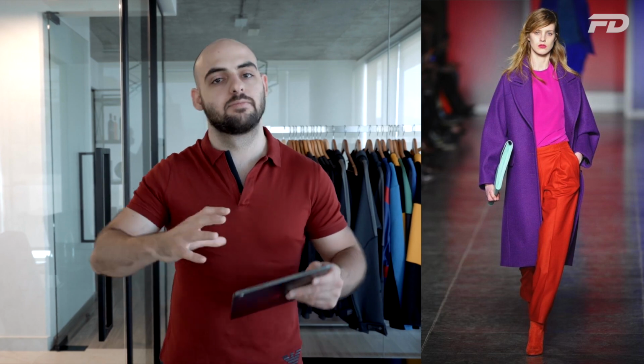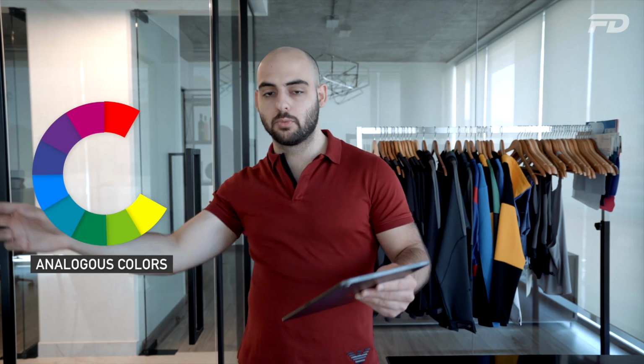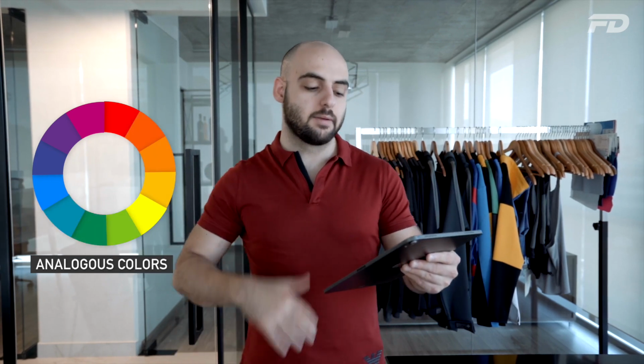Next, we can look at analogous colors. So analogous colors is somewhat similar to monochromatic, but a bit more intensified. Analogous colors represents taking two or three or four colors that are very close on the color wheel, adjacent to each other, and then mixing and matching them. This is a great way to create tonal fits with a bit more contrast in the different tones that you're creating. Again, this is a very sophisticated and sleek way of mixing and matching colors, and if you're mixing analogous colors, we definitely recommend sticking with a certain aesthetic.